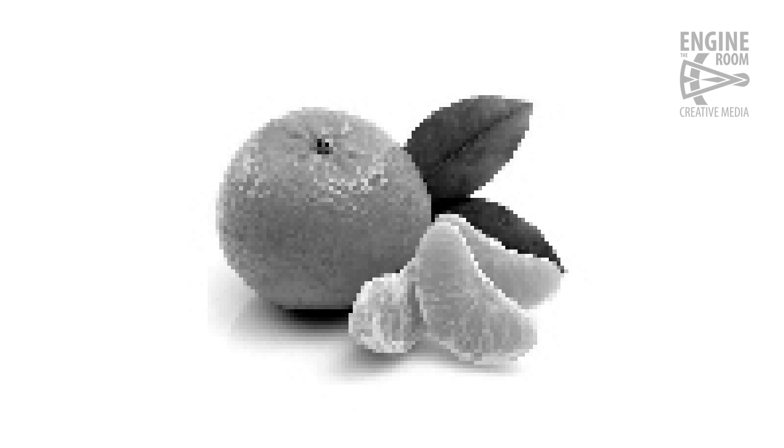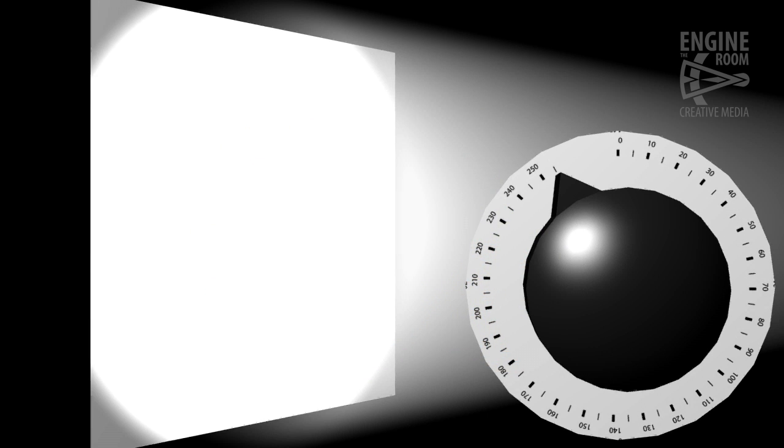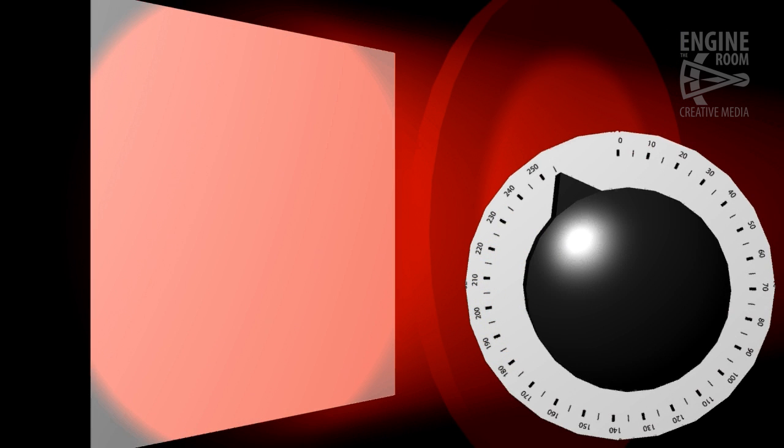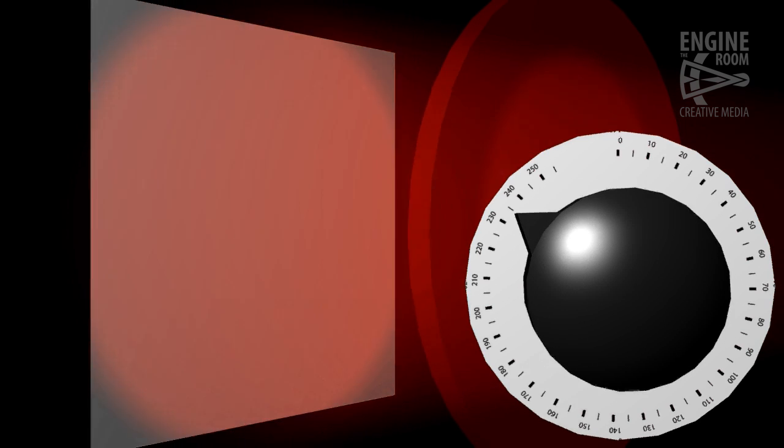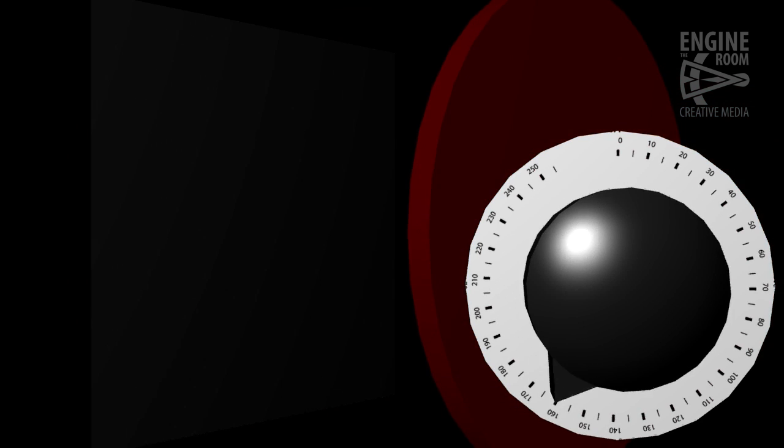Right, let's have a look at how we can use our analogy to illustrate RGB colour. I'm going to drop a red filter in front of the lamp now to change the output to red. Now, instead of 256 brightness values of grey, I've got 256 brightness values of red.